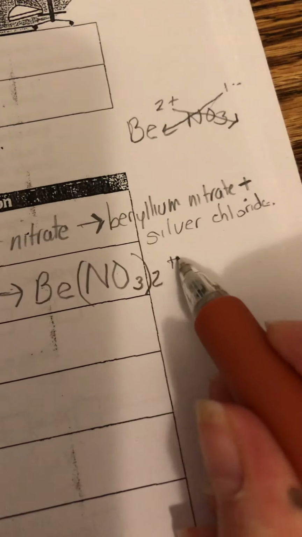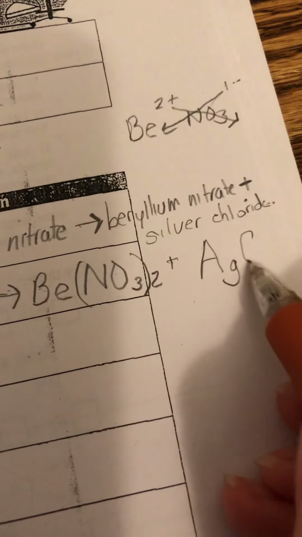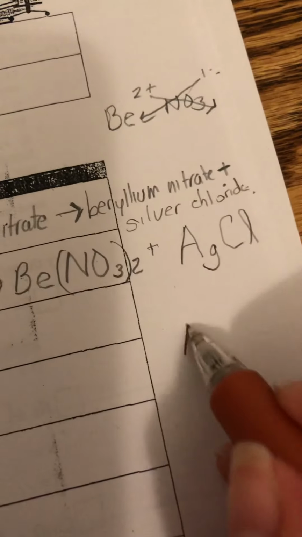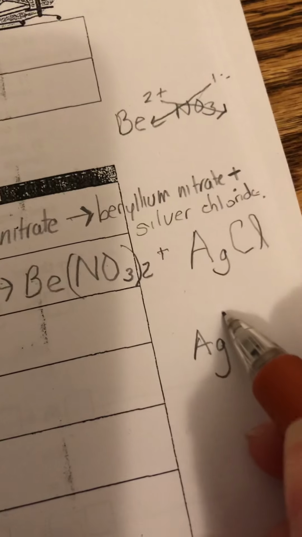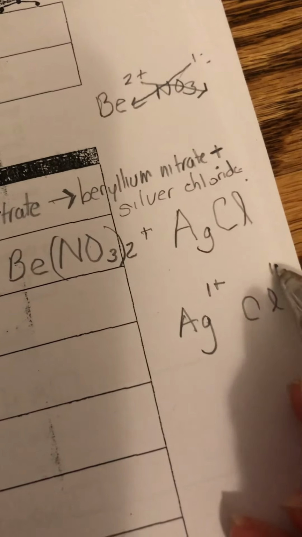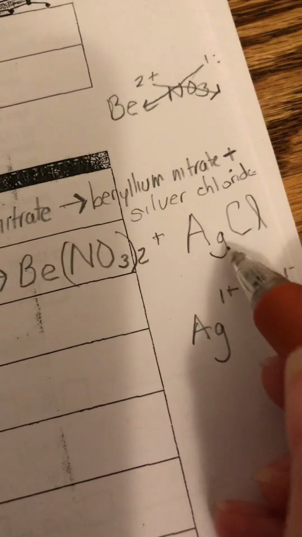And then our last product here is silver chloride. So write our symbols for silver and chlorine. And then over here we can just write our ion charges. They're both 1, so when we do the crossover, it's 1 to 1.